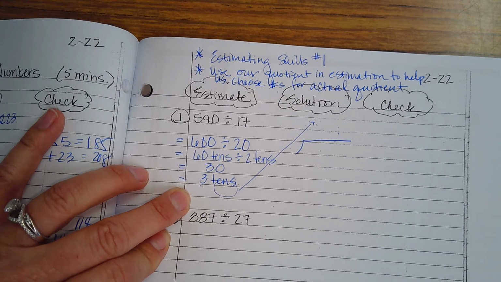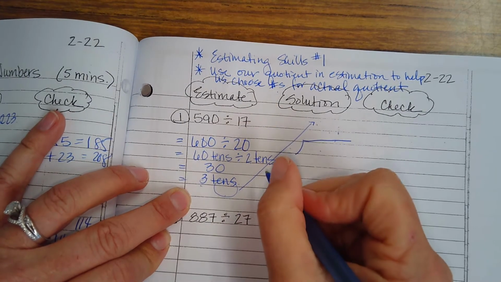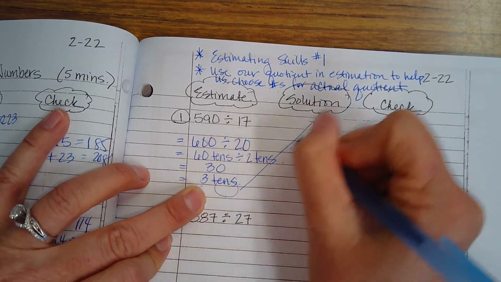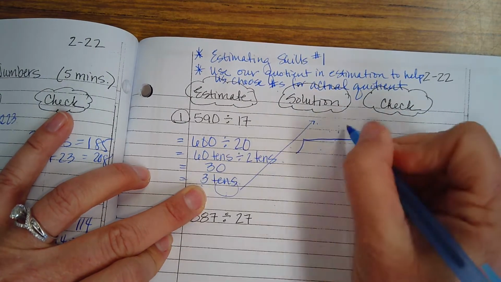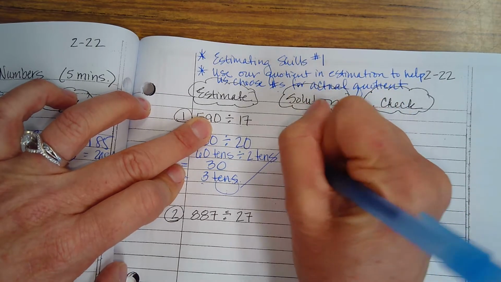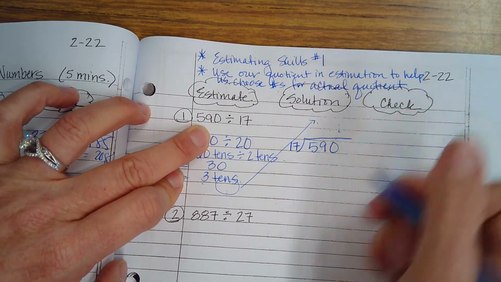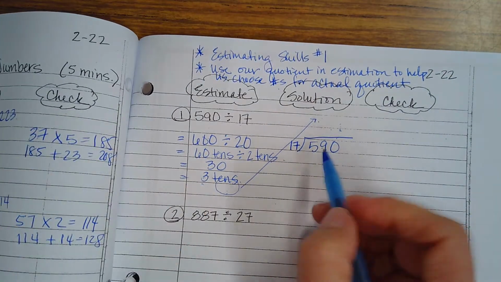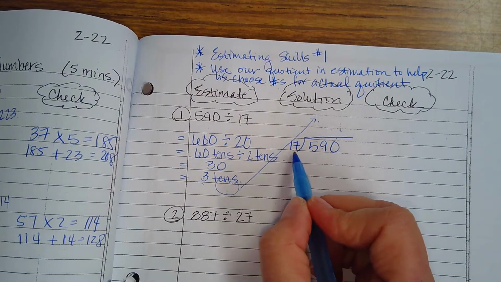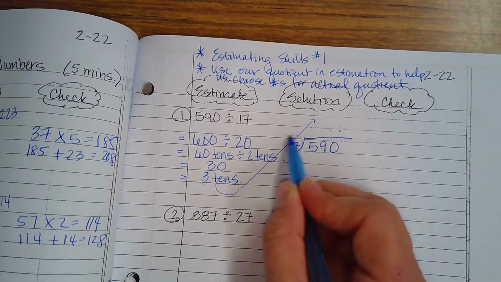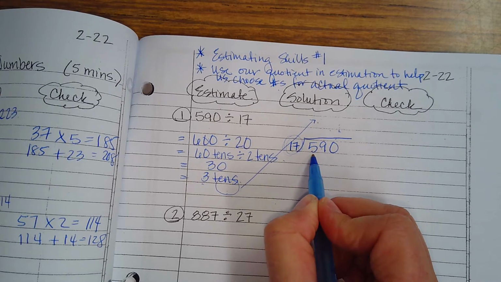Yes? All right, so now let's take our estimate and let's come up here and do the actual division problem. Now, remember what we talked about yesterday. Since 17 can't go into 5, right?